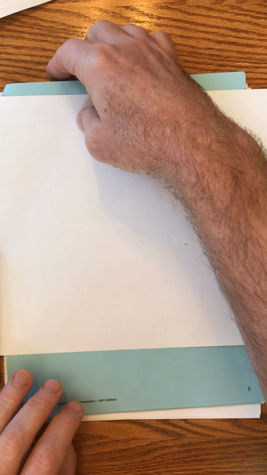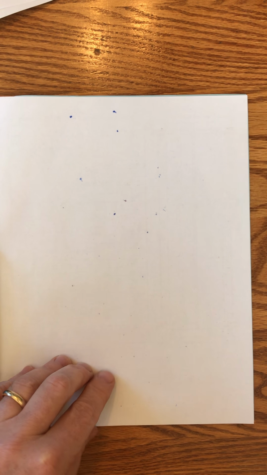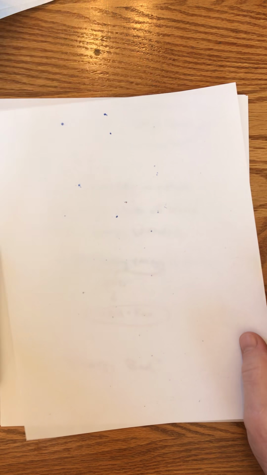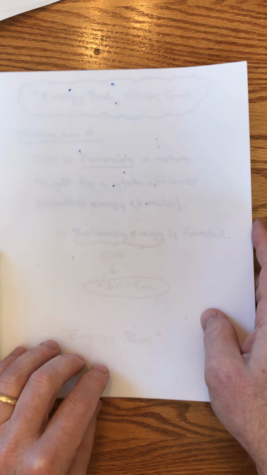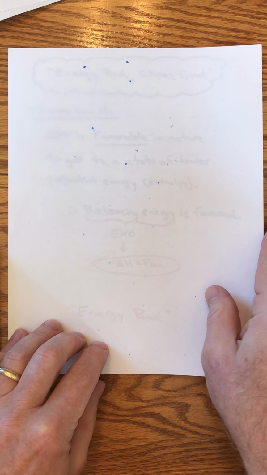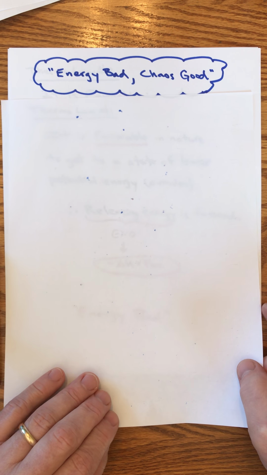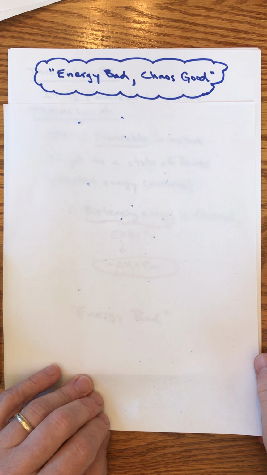Okay, so we're going to start thermodynamics. Hang on to your hats. Keep your hands and feet inside the ride at all times. Do not pass go. Do not collect $200. I told you this before. If I did anything in my life succinctly, it was come up with 4 words to sum up the first 2 laws of thermodynamics, and they are energy bad, chaos good.